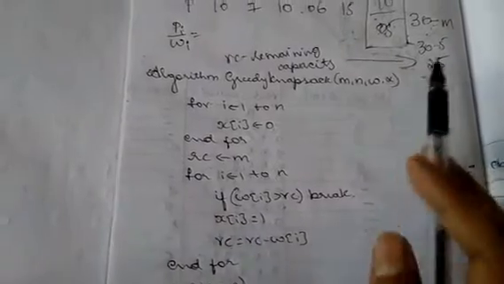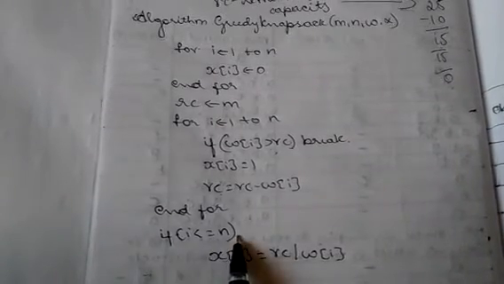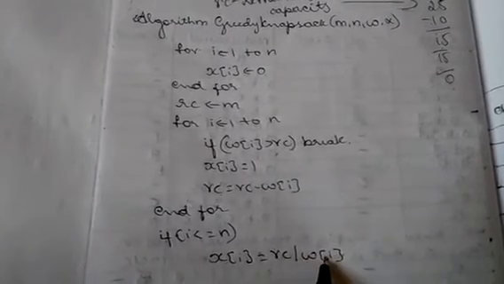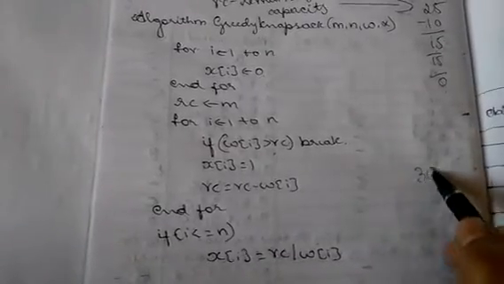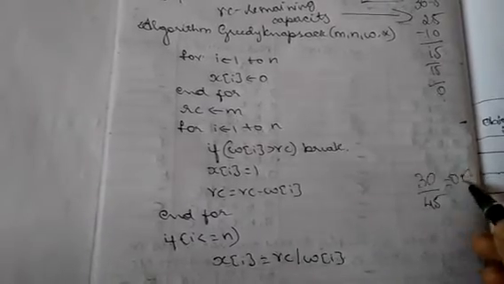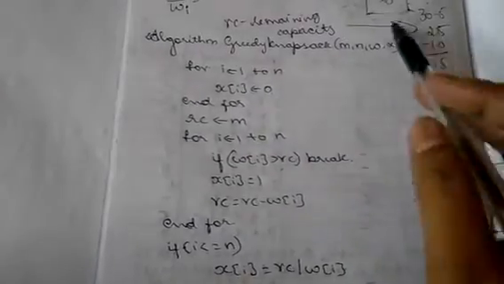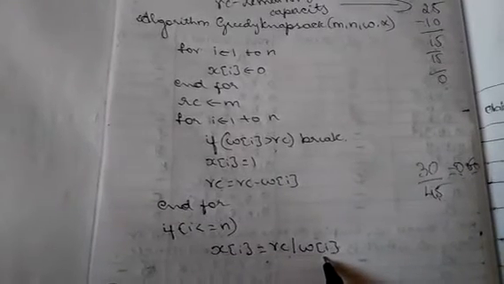Yes, if this is true, if W of I is greater than remaining capacity, then you have to come over here. If I is less than or equal to n, then you have to calculate how much part of that weight should be included in the solution. That is, remaining capacity 30 divided by 45. For example, some 60% of this has to be filled into the bag. Then only that 60% should be filled inside the bag. That is, x of I is equal to RC divided by WI.